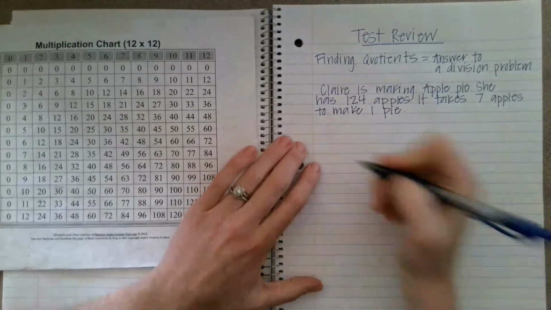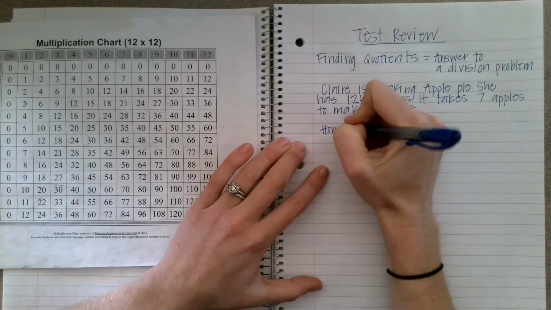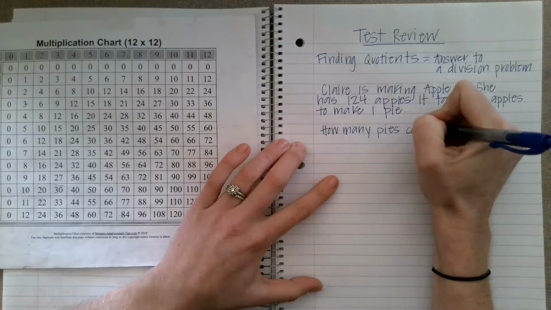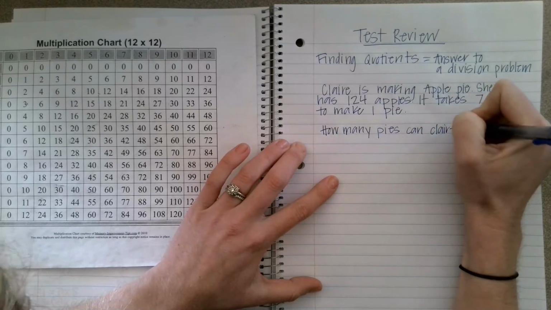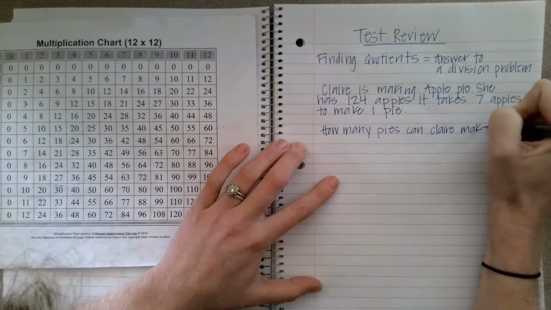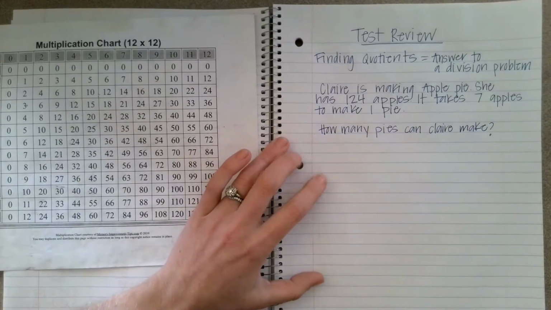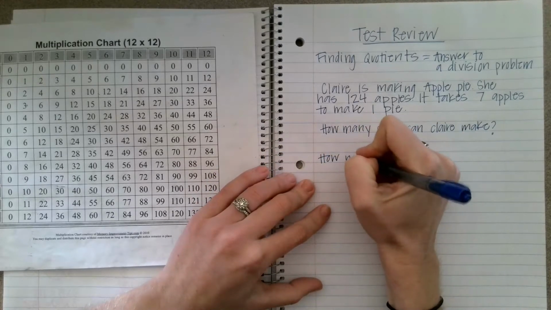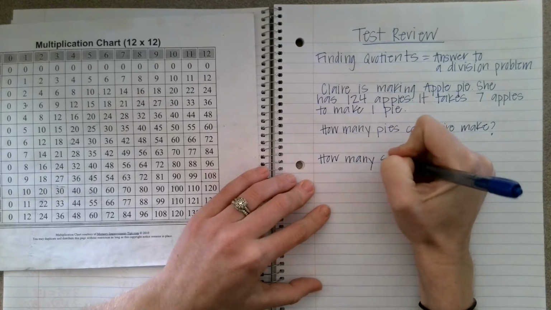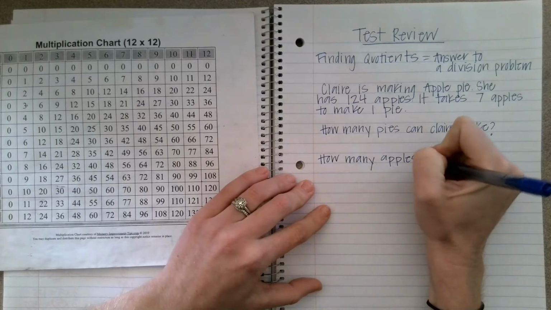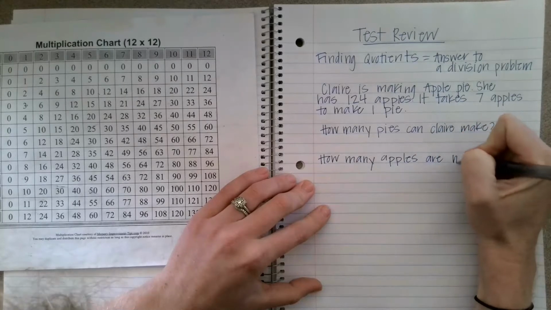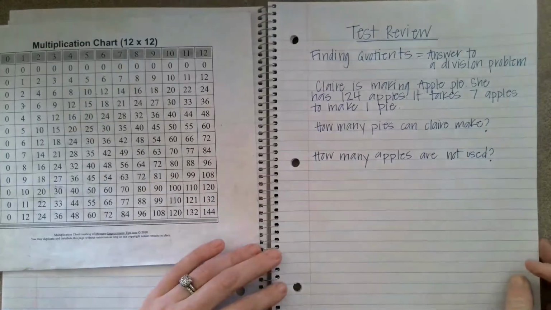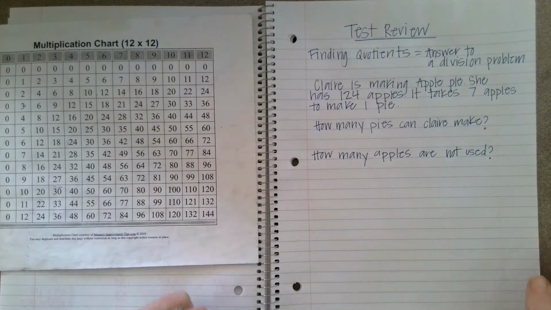So we need two things. How many pies can Claire make? And then the next question we're going to ask is how many apples are not used? Okay, those are our two questions. If you need to pause the video to copy this down, you may.